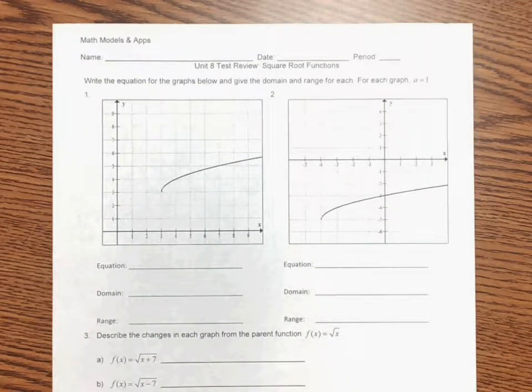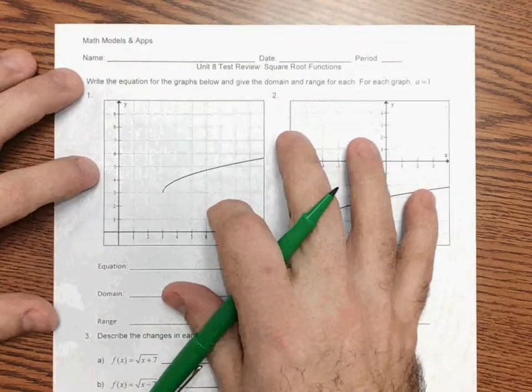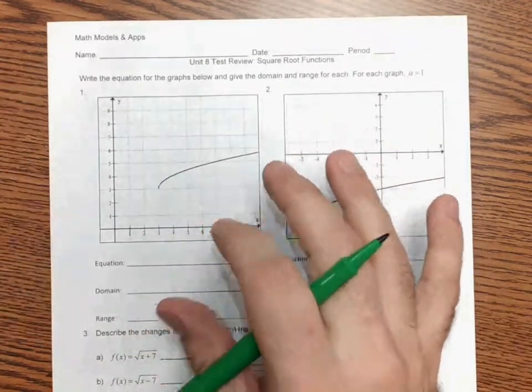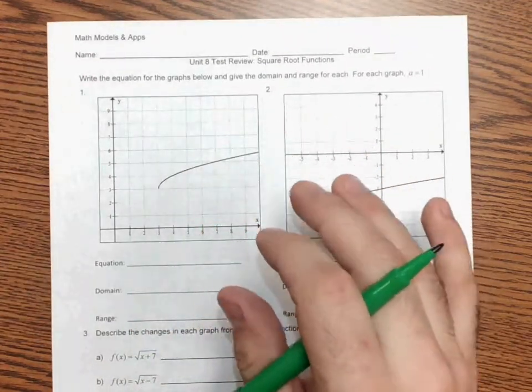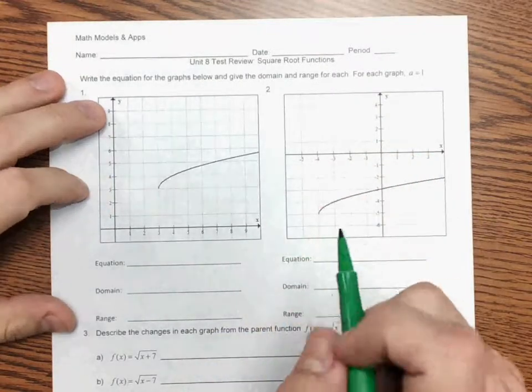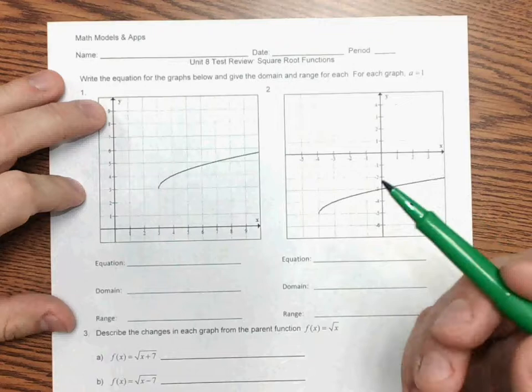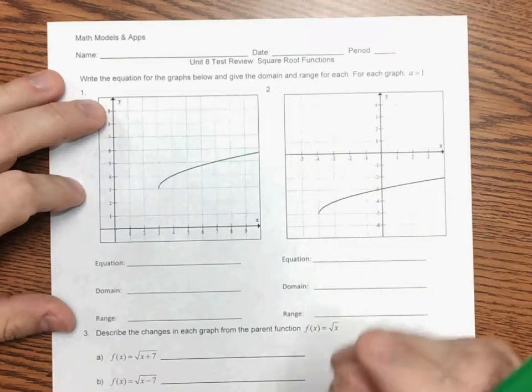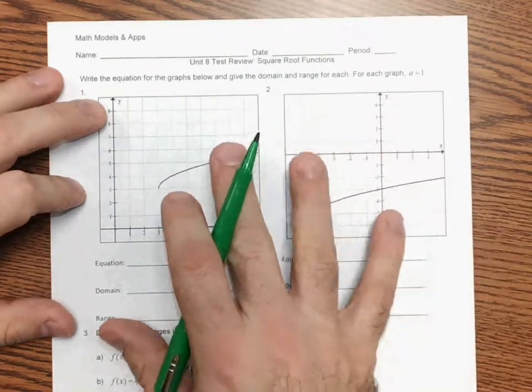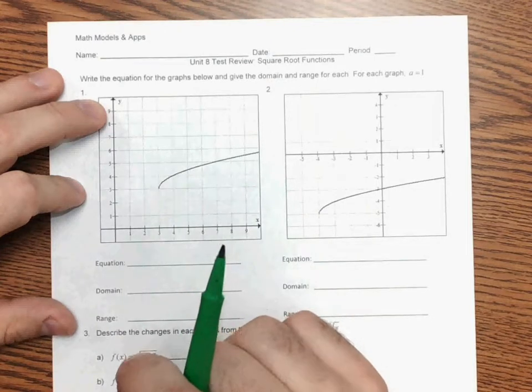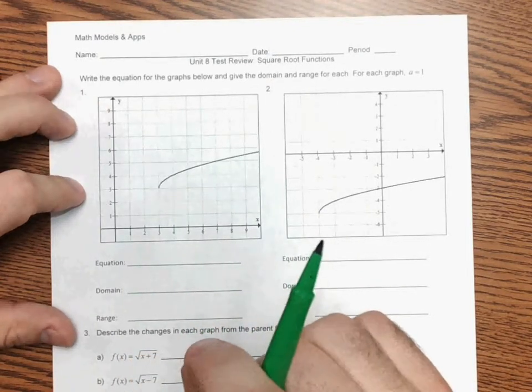Welcome to the review for your Unit 8 test. Now this one's a little different than the other reviews we've done in that it's not an exact copy of the test. Instead, what we're going to do is focus on the things that we know and how we can use what we know to answer the questions. So still, if you can do this, you should be okay solving the questions on the quiz or test.